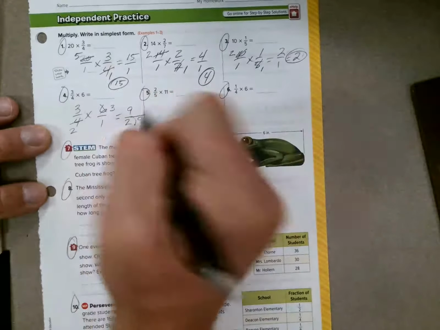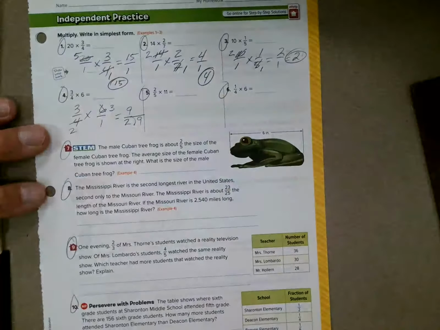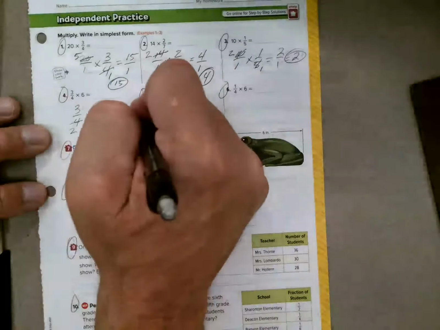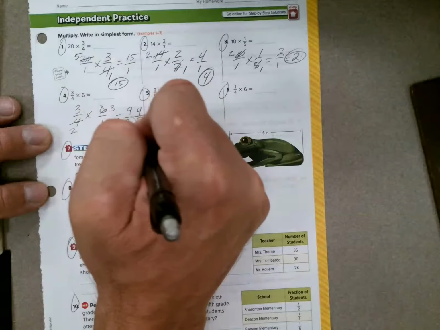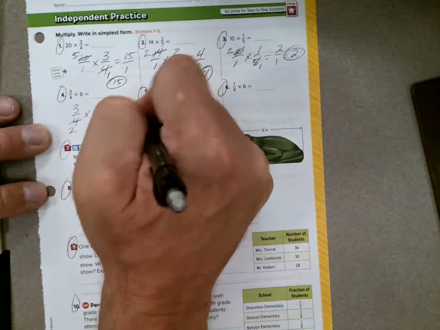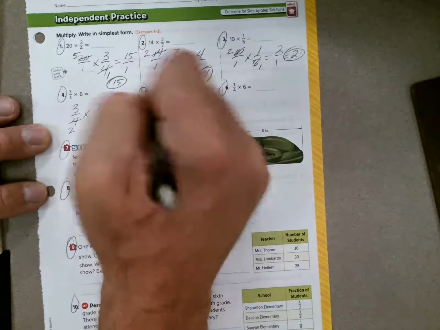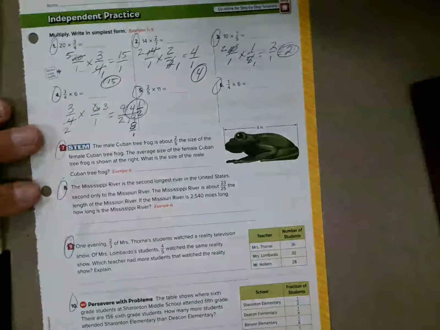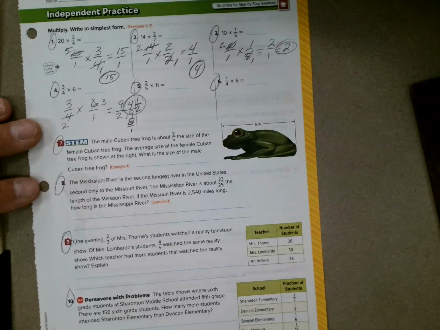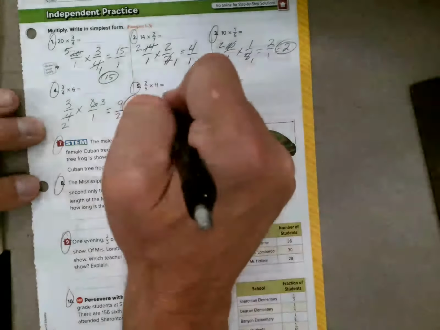And we need to switch that to a mixed number. 2 goes into 9 4 times. That is 8. Subtract and get 1. 4 1/2. Okay, we're doing all right? Here we go. We're going to do 2 more here.